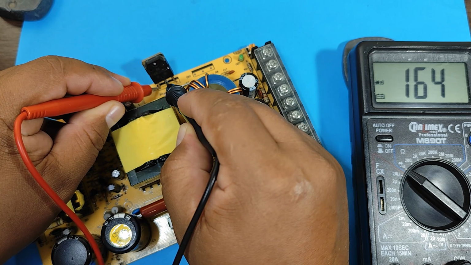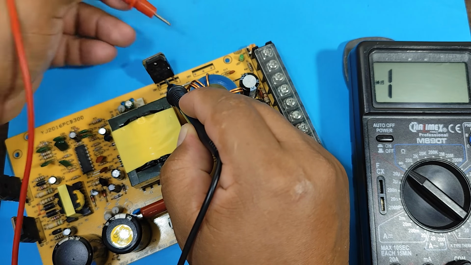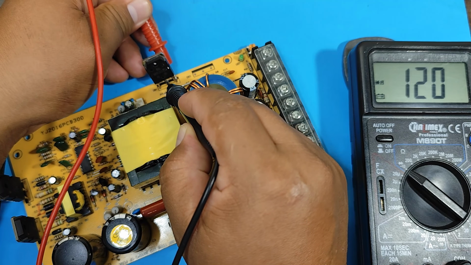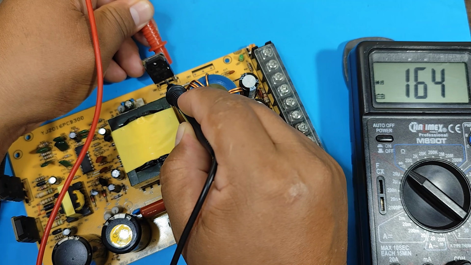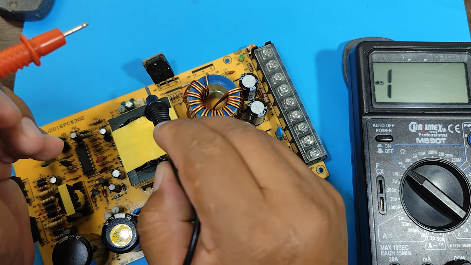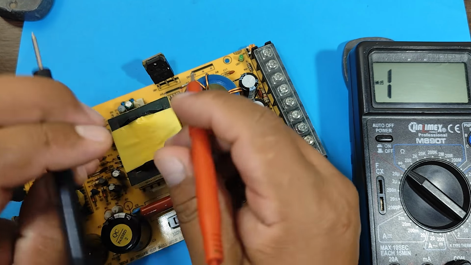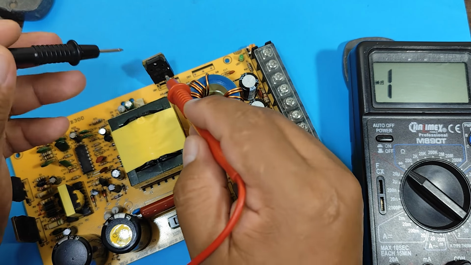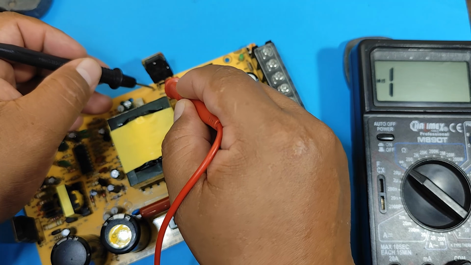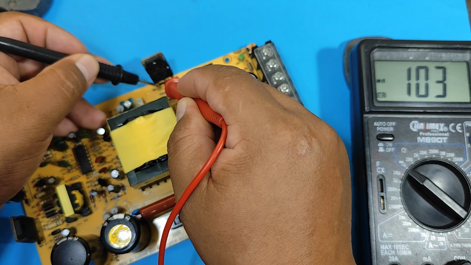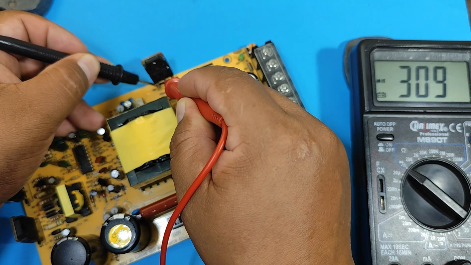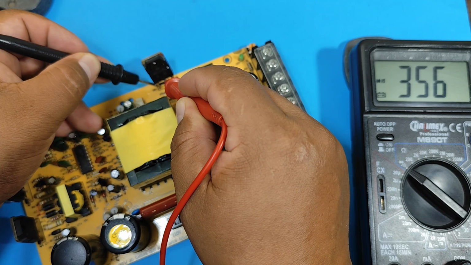We have 164. Now let's measure between pin 2 and pin 3. And we have the same value. However, if I measure it the other way around, it shouldn't measure anything. But we have a measurement that is higher than the previous one.